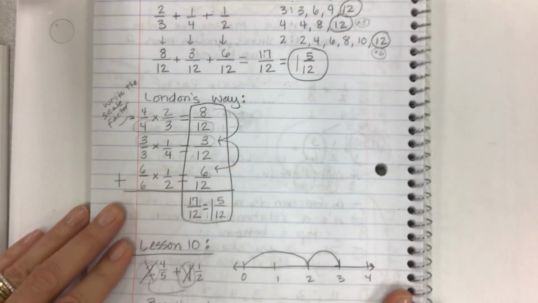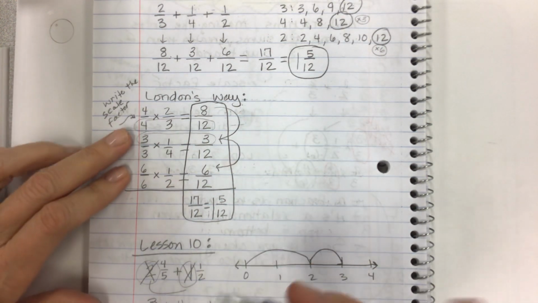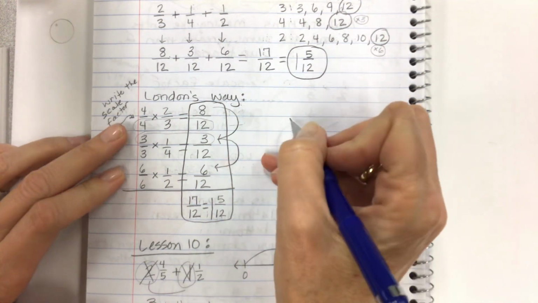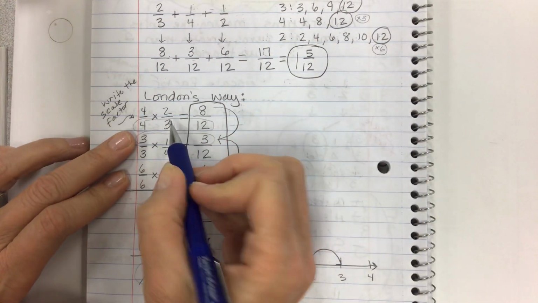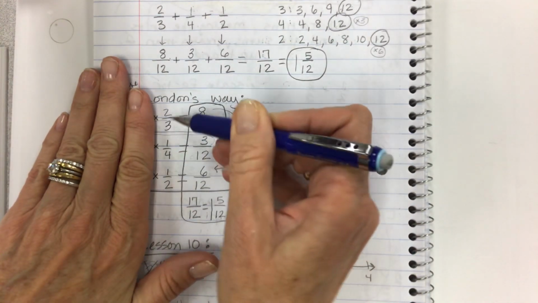Now, I also have the old way, and last year one of my students loved this way. She said, why don't we do this anymore? And I said, I don't know. They changed it all up for fancy math people. But when I was growing up, this would be how we would set it up.